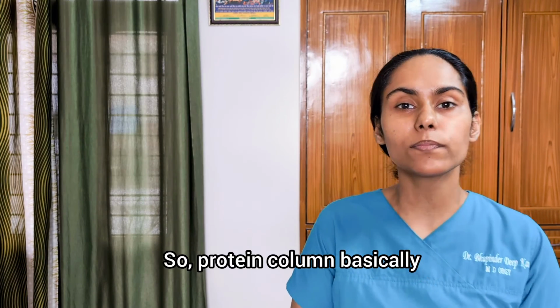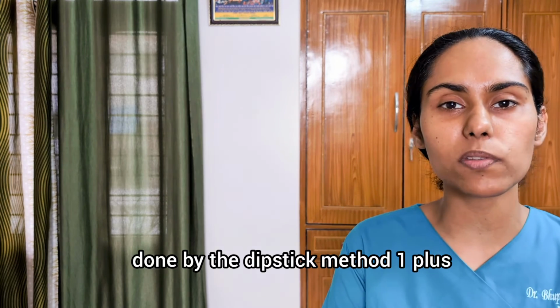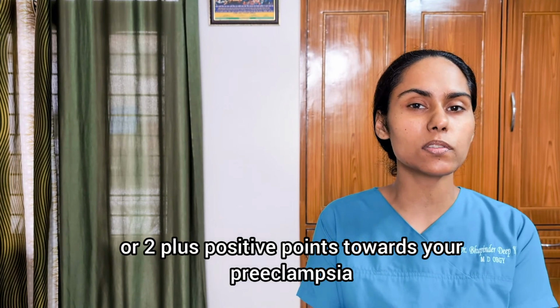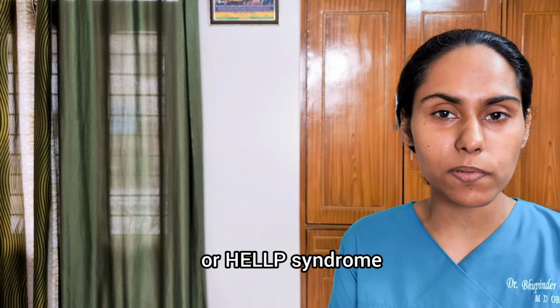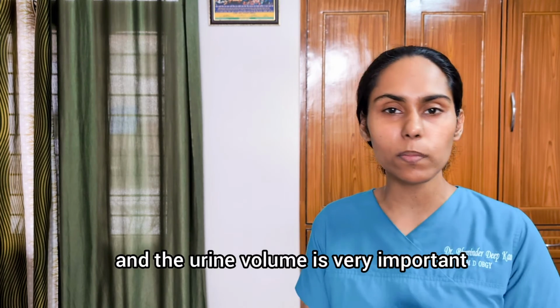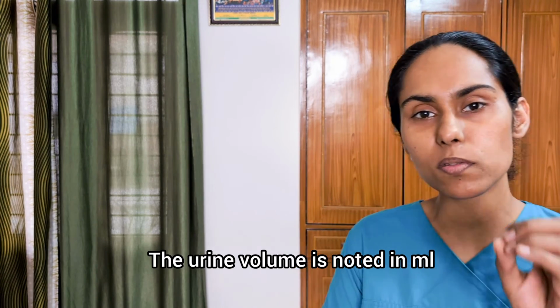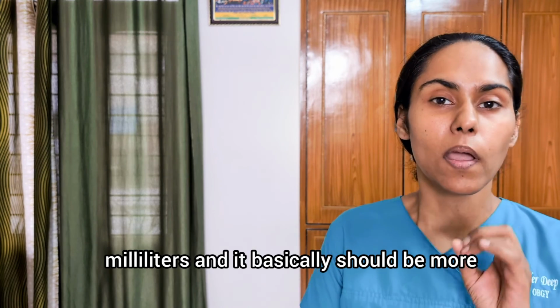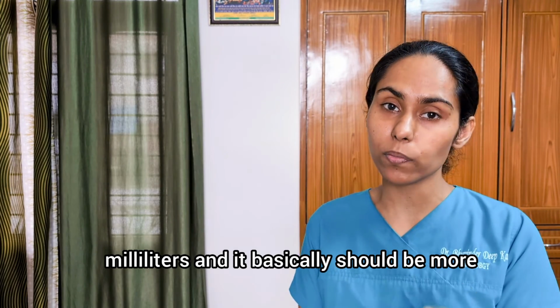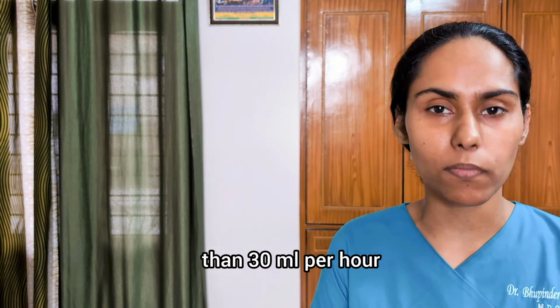The protein column, done by the dipstick method, 1 plus or 2 plus positive, points towards preeclampsia or HELLP syndrome. And the urine volume is very important. The urine volume is noted in milliliters, and it should be more than 30 ml per hour.